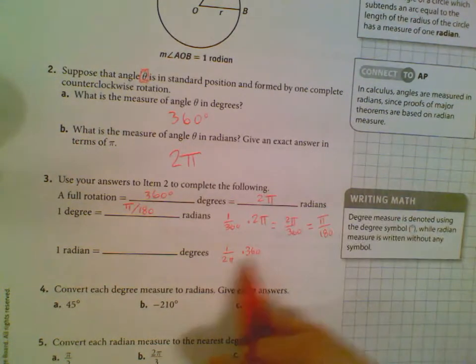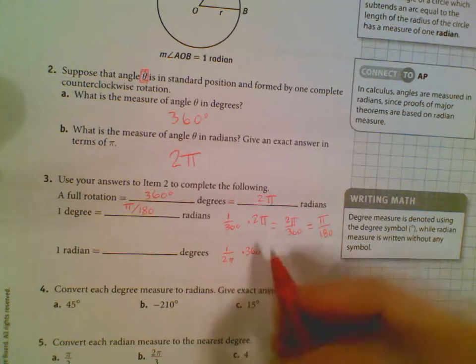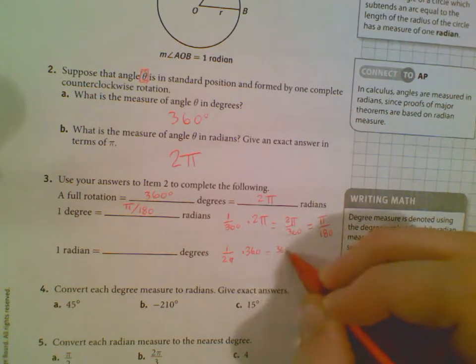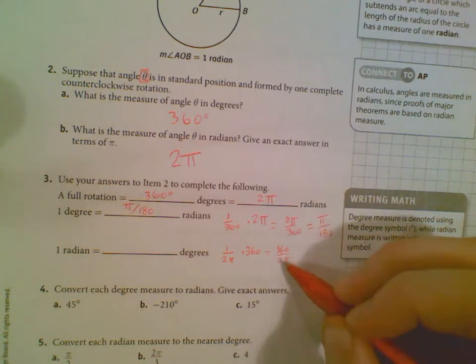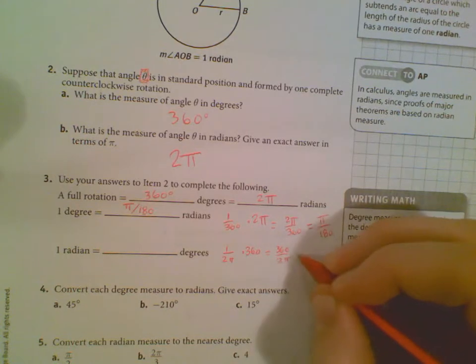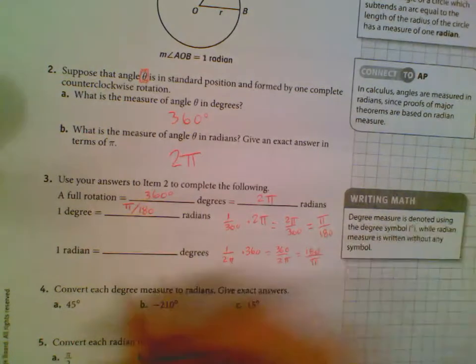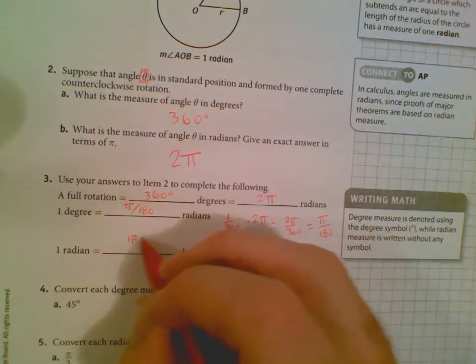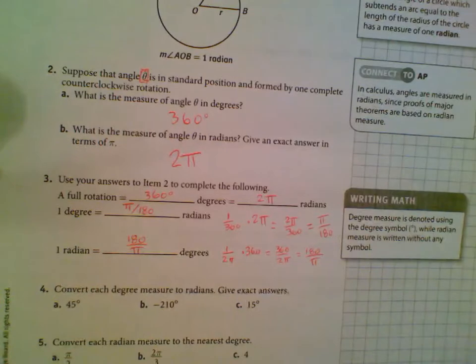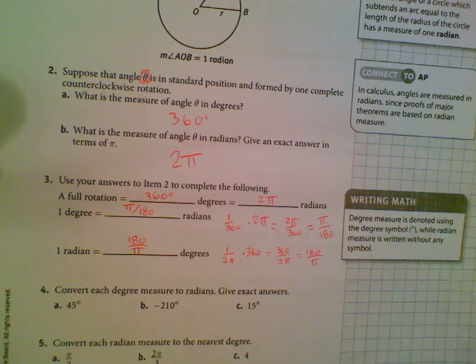Same thing, if it's not a fraction, I can just multiply the top. We're looking at 360 over 2 pi. 2 goes into 2 once, and 2 goes into 360 180 times. We're looking at 180 over pi. 1 radian is the same as 180 over pi degrees.